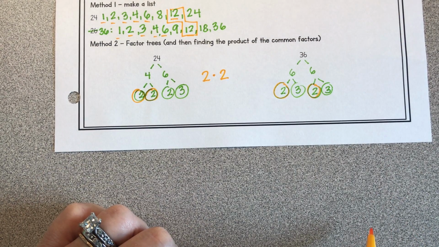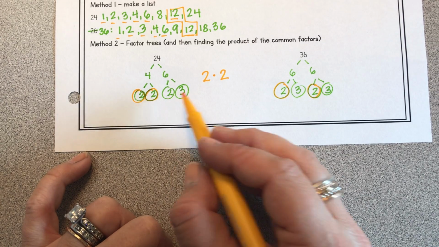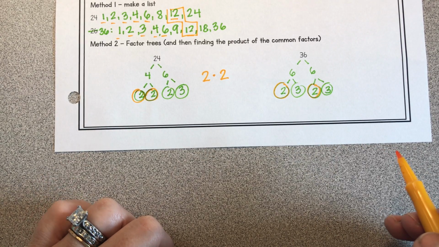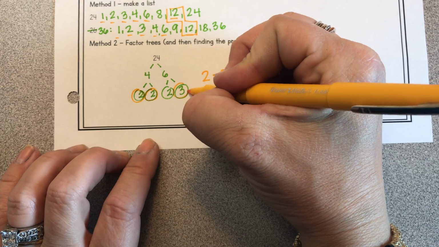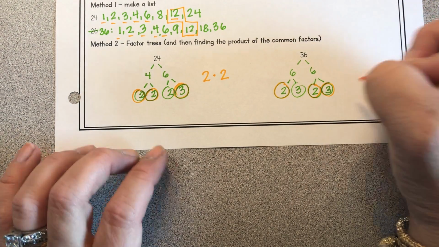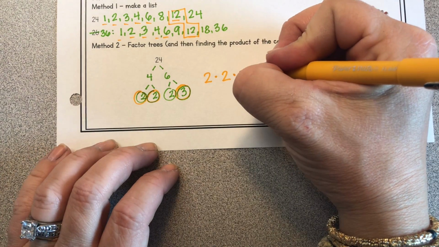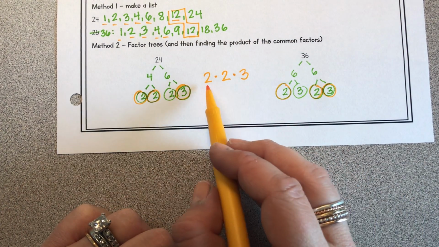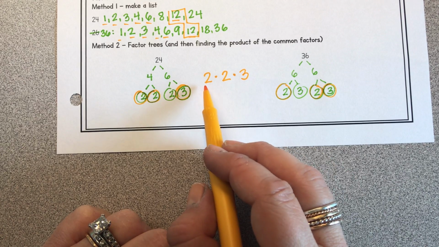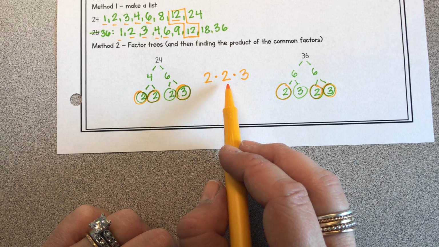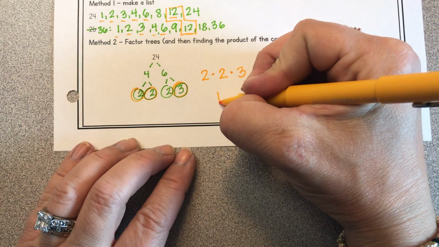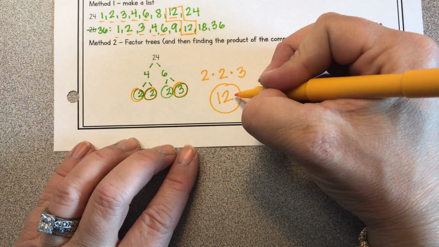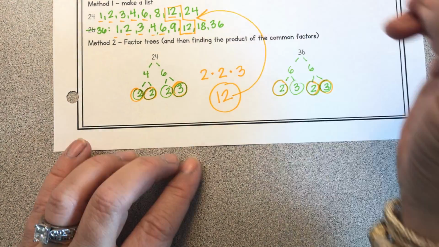Anything else? Well, 24 has a 2. Does 36 have another 2? No. 24 has a 3. Does 36 have a 3? Absolutely. So the things that they had in common, the prime factors that were in common are 2, 2, and 3. And watch this. 2 times 2 is 4. 4 times 3 is 12, which is exactly what I got up there.